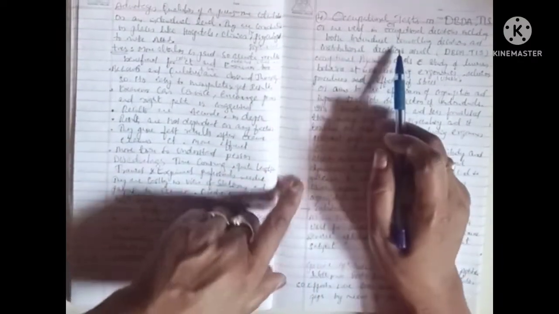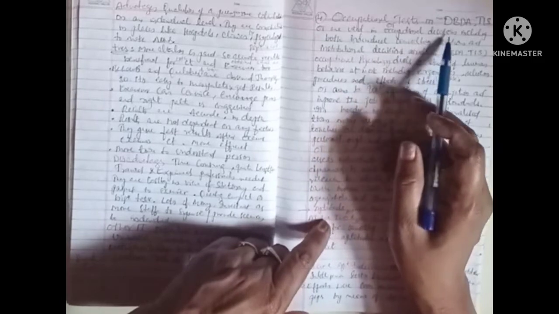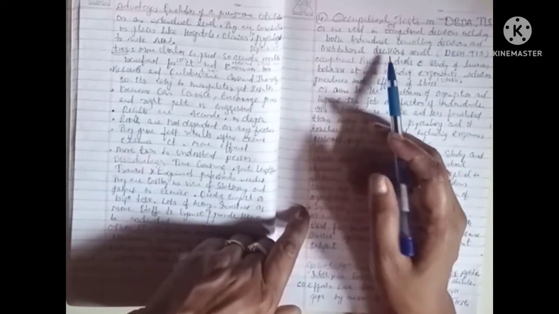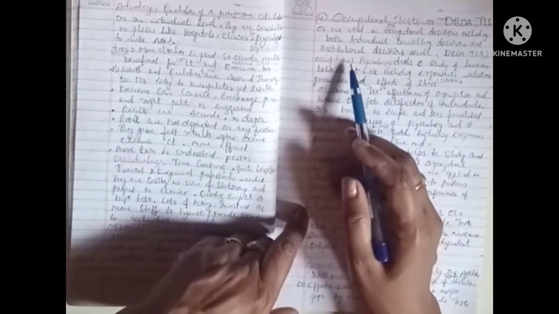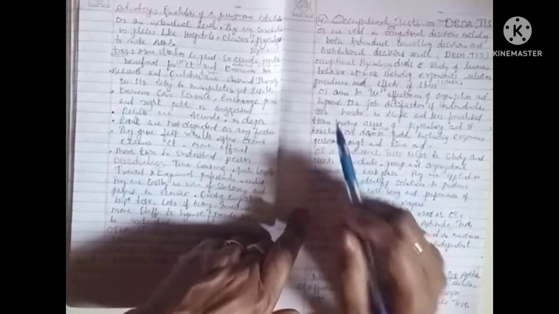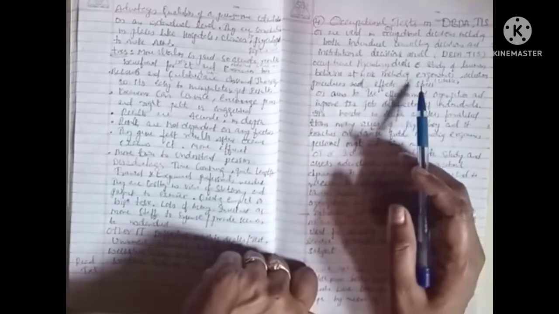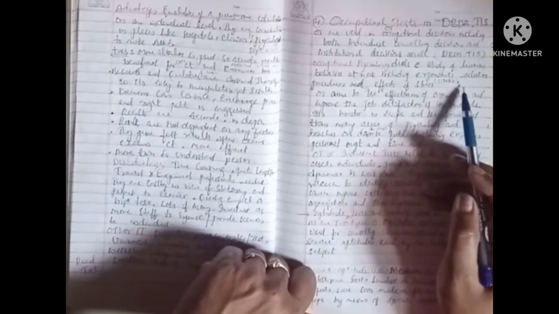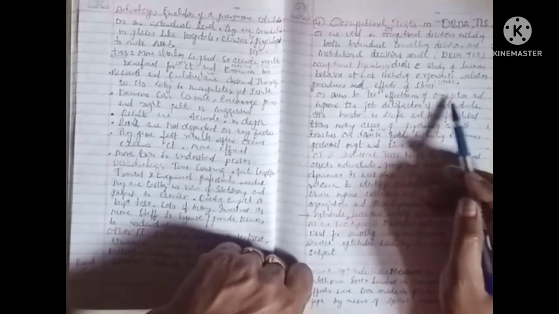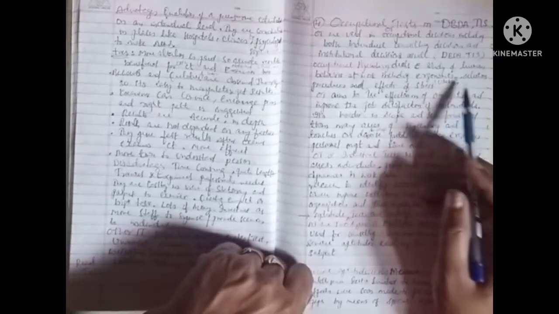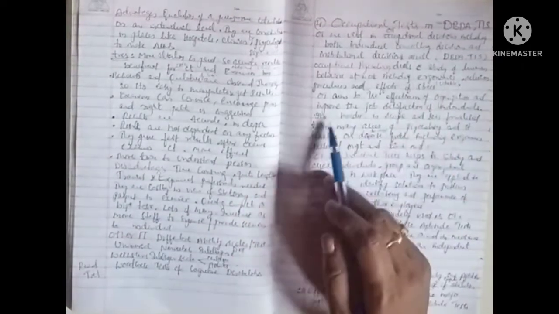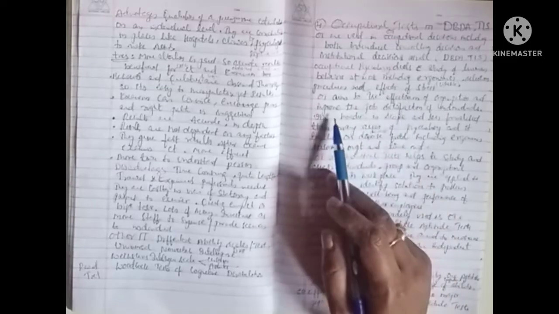Occupational tests are used in occupational decisions, including both individual counseling decisions and institutional decisions as well. Occupational psychology deals with the study of human behavior at work, including ergonomics, meaning usable forms of aspects, wherever we can use all these, that is called ergonomics, selection procedures and effects of stress.